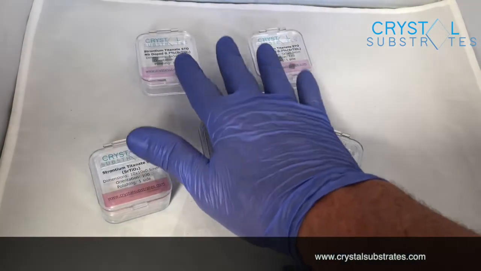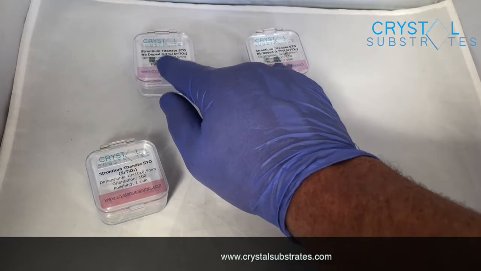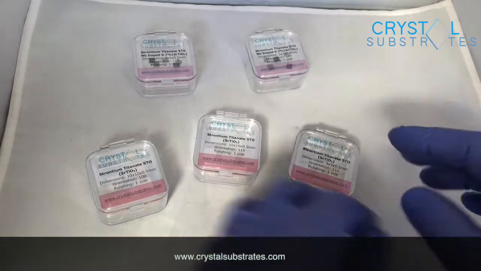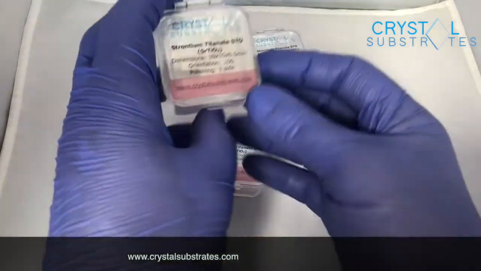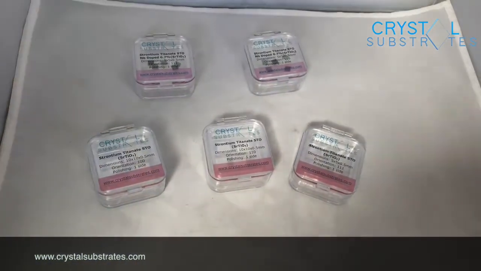There's probably a separate video on these niobium doped Strontium Titanate crystals. You can go directly to their page to find out some more information, but these would be your standard ones that would be used for studying thin films in the lab.